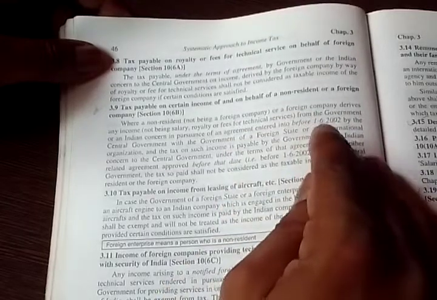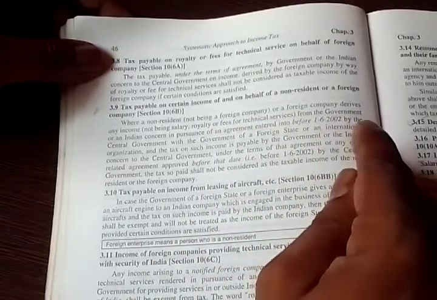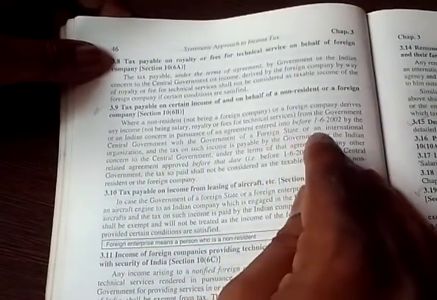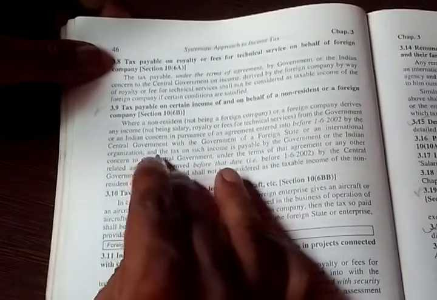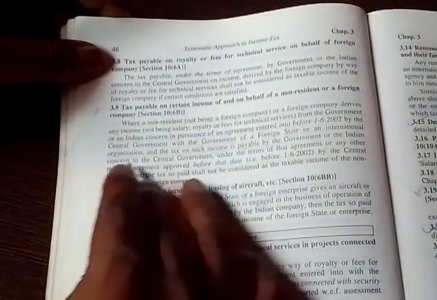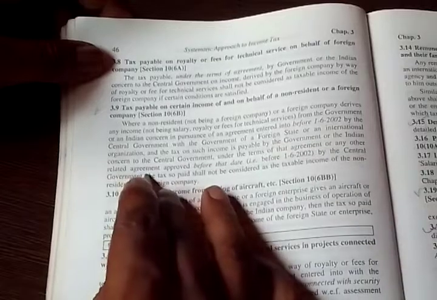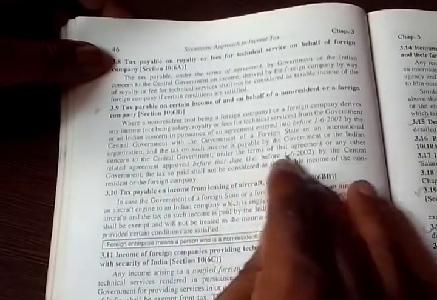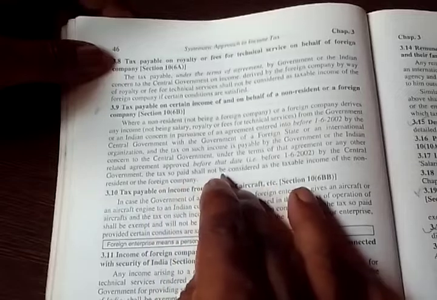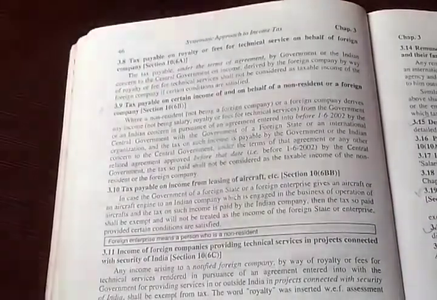An agreement was made before 1/6/2002, and in lieu of that agreement, if any income is paid by the central government with the government of a foreign state or an international organization, and the tax on such income is payable by the government or the Indian concern to the central government under the terms of that agreement or any other related agreement approved before that date, that is before 1/6/2002, by the central government, the tax so paid shall not be considered as the taxable income of the non-resident or the foreign company.